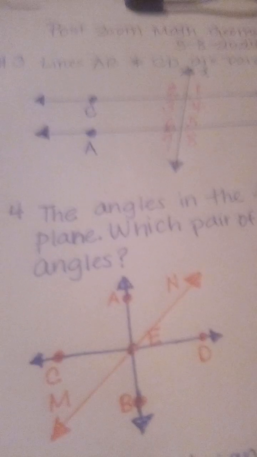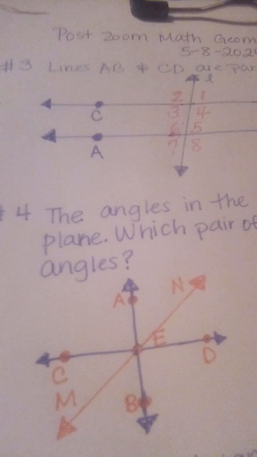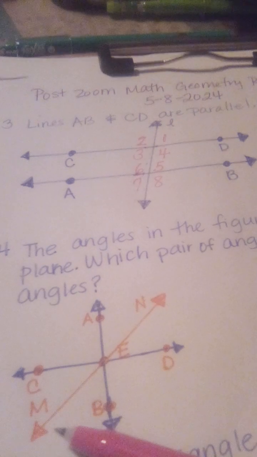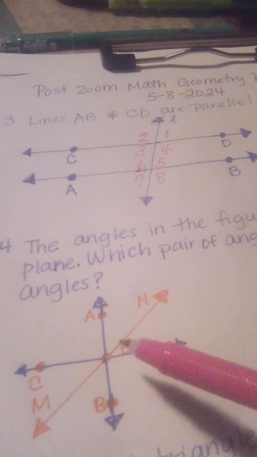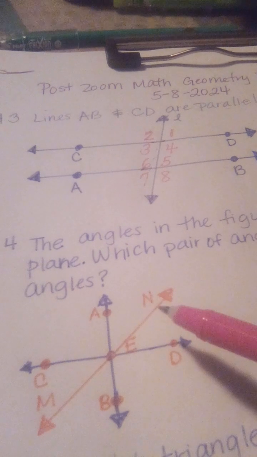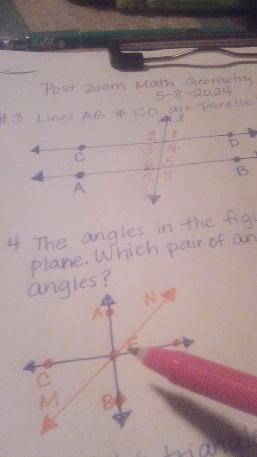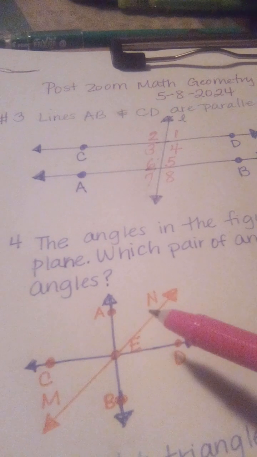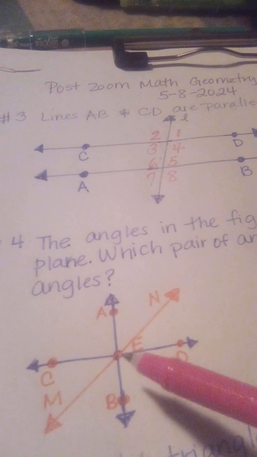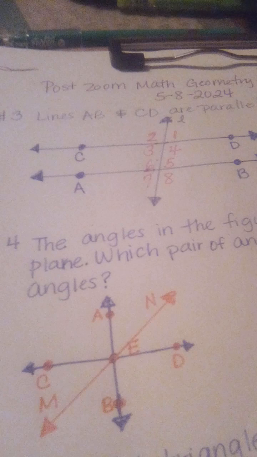Complementary, I'm going to tell you, has a midpoint like this or this. If it's like angle NED, as long as it has the midpoint, that's part of the complementary angles.